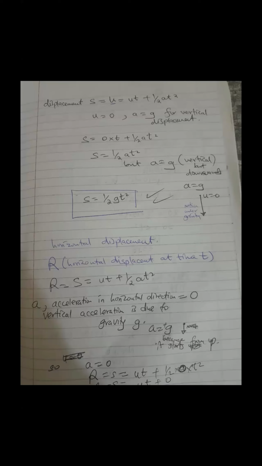The second question, B, calculate the range. The range will be very easy because you already have the time. What is the formula? R is equal to UT. Then you substitute.